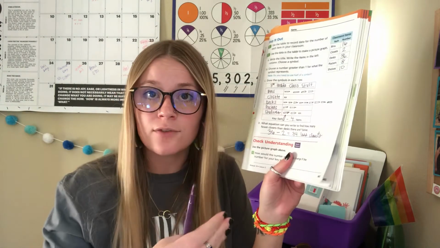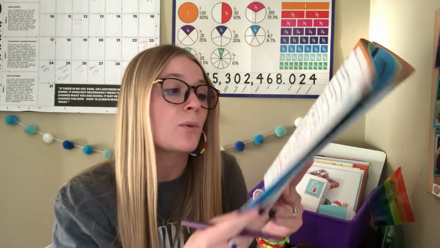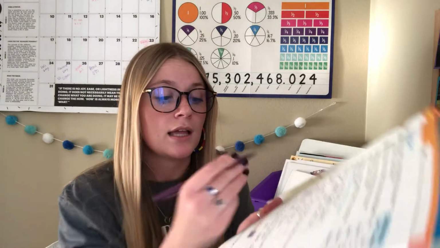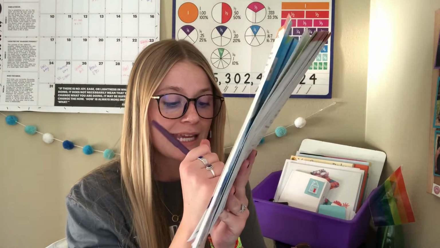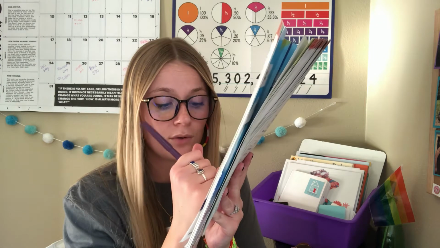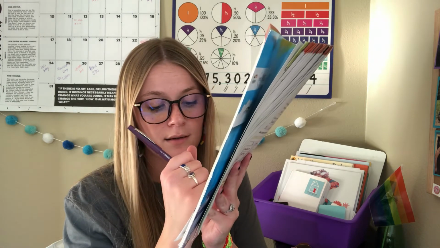So if that number was cut in half, so now each symbol represented 2 items, what would that mean for our picture graph? How many more symbols would we need? Well, if we cut the value in half, we need more of them to show the same amount of items. So it would double. The number of symbols needed would double. So that's what you will write.